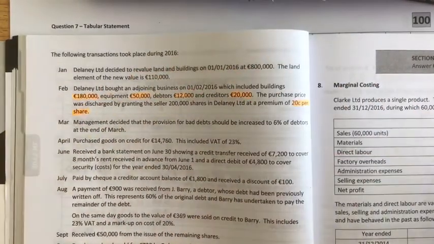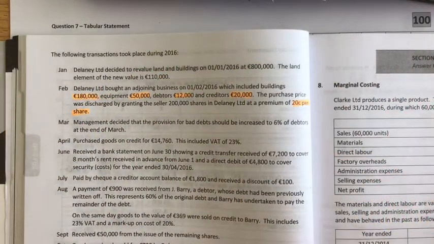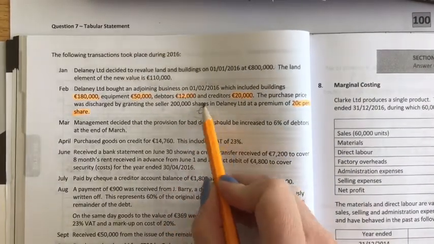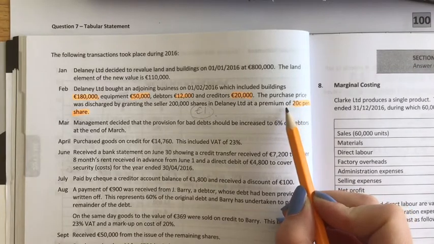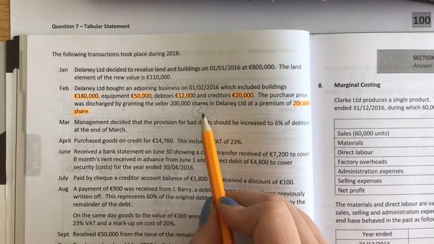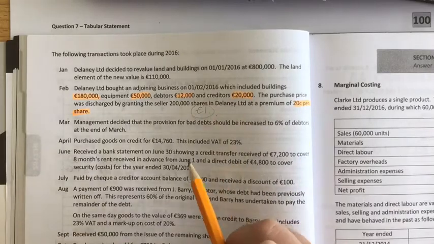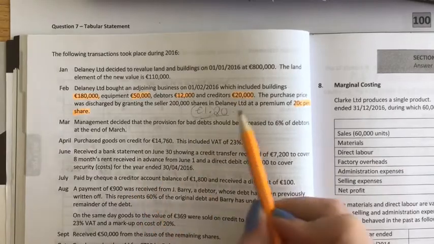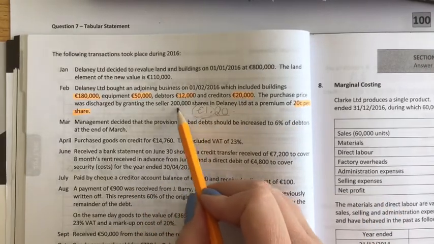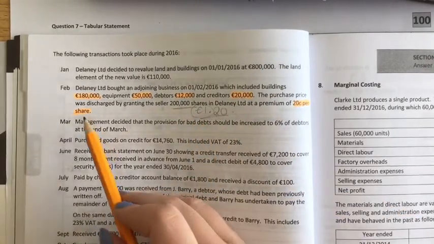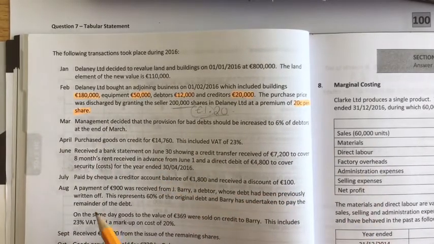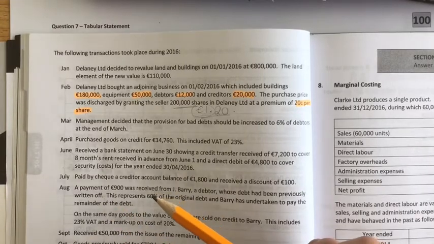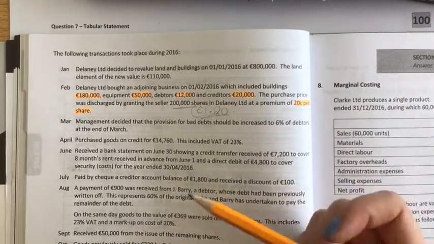So we know that the shares are worth €1. The seller was given 200,000 shares at a premium of 20 cents, so they were given shares worth 120. So we're going to have an adjustment here to our ordinary share capital and our share premium. But we also need to double check and see, was there any goodwill with this business? Did we spend more on the business than what it was actually worth?